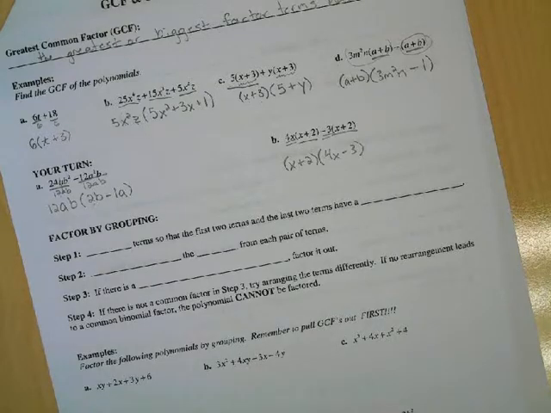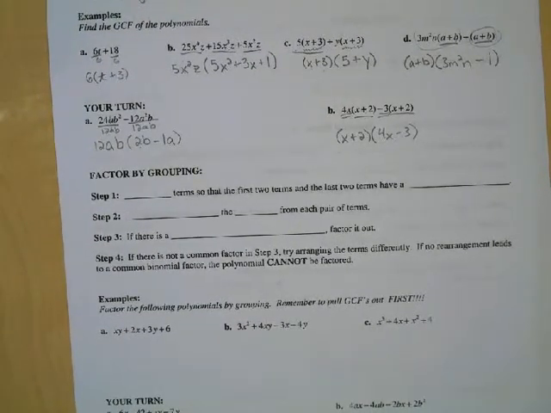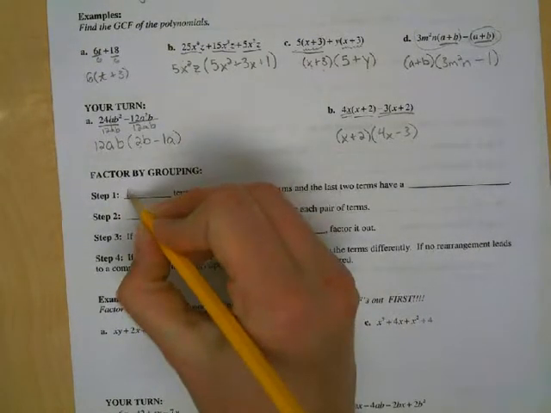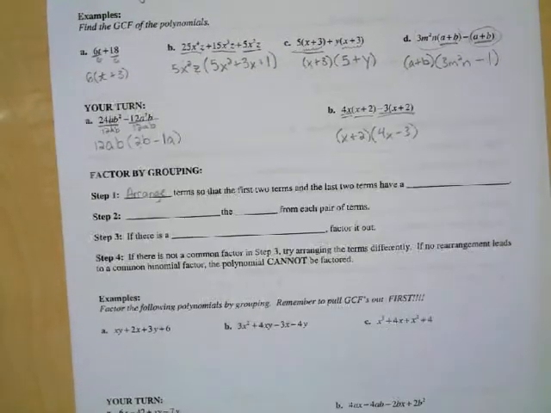Now the next part we're going to look at is factoring by grouping. So to factor by grouping, we have a little step-by-step that you can follow. This kind of helps. If you find yourself getting stuck, go back to the step-by-step, say, okay, did I do this, did I do this? So starting with, you want to arrange your terms so that the first two terms and the last two terms have a GCF.